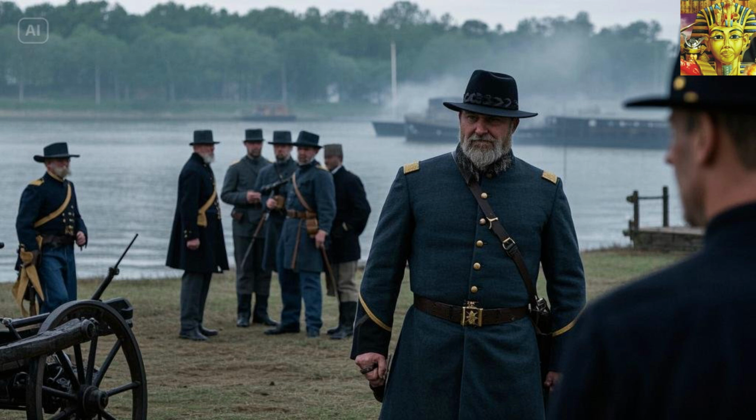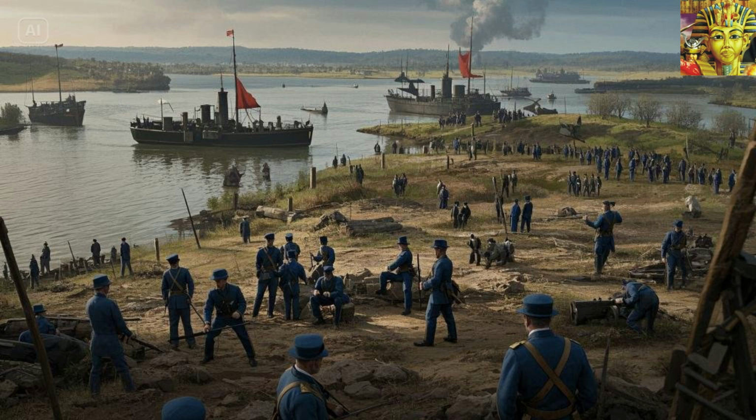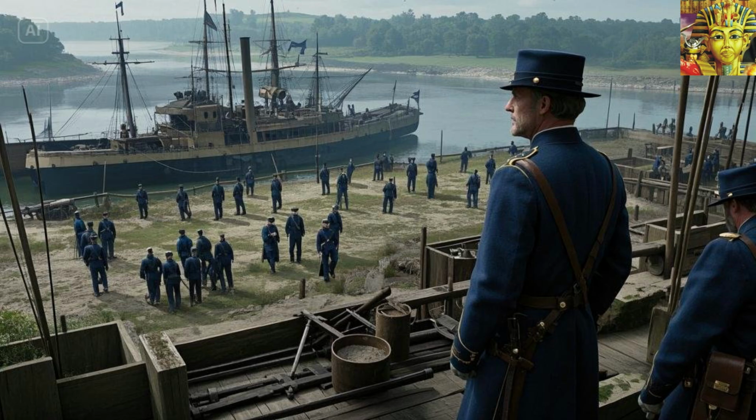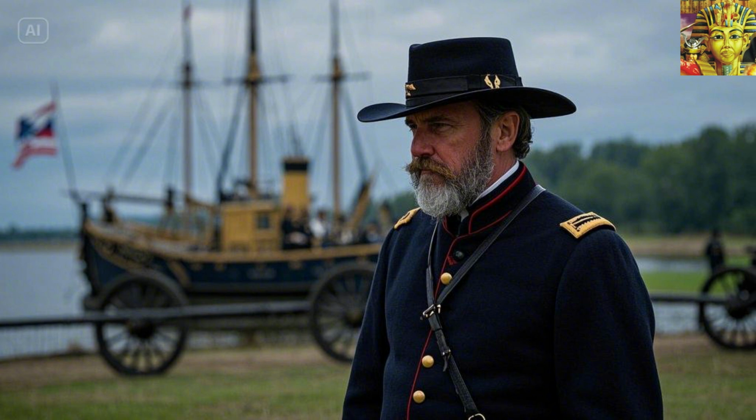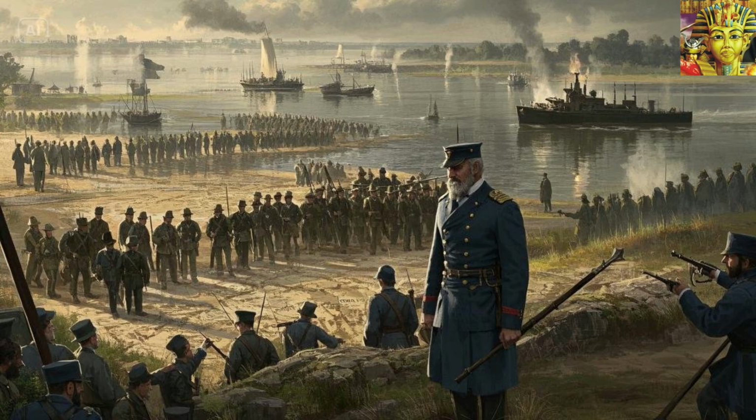Artillery bombardment. Grant's artillery played a crucial role in the siege, bombarding Vicksburg day and night. The constant shelling weakened the Confederate defenses and demoralized the defenders. The Union artillery was positioned on high ground, giving it a clear line of sight to the city and allowing it to target key positions with precision.